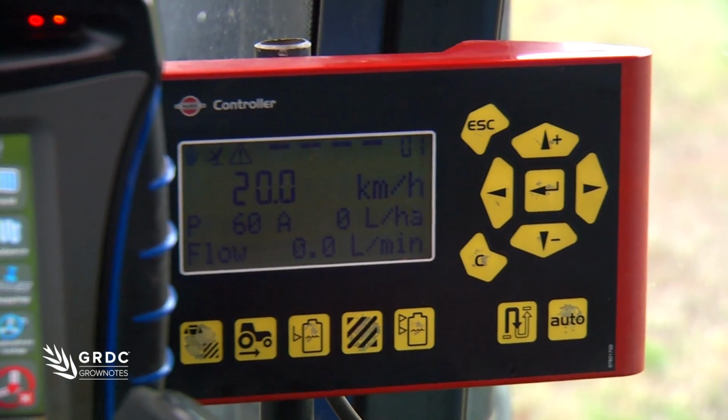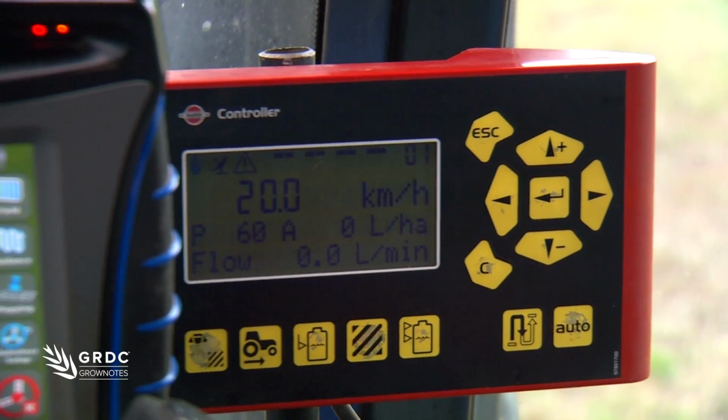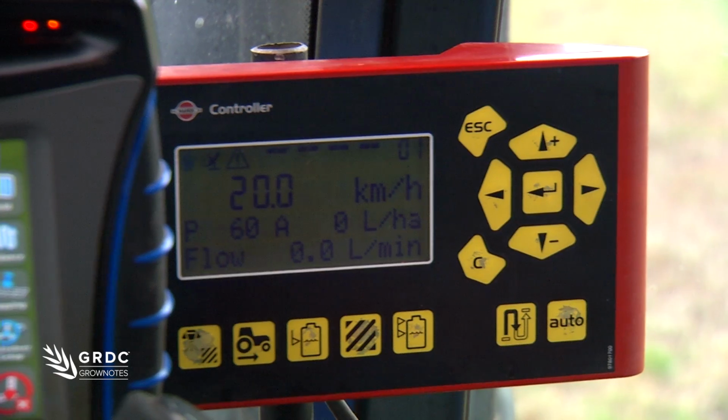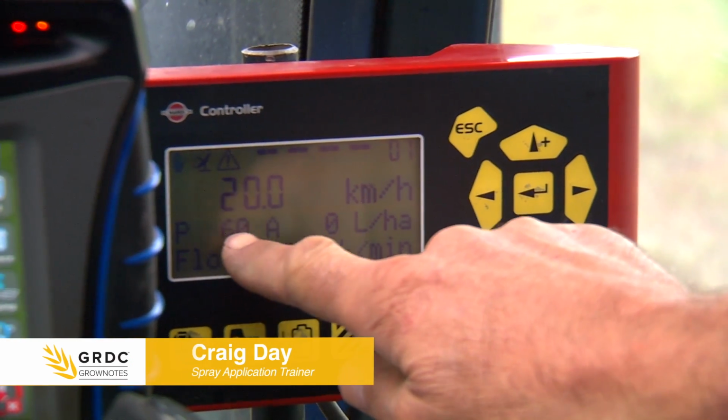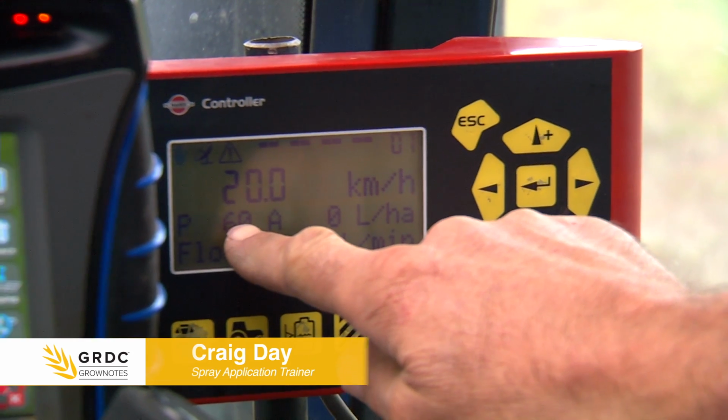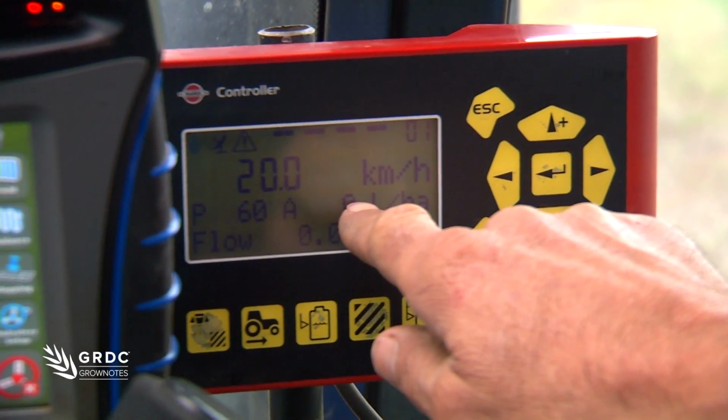Now for the moment of truth. We'll kick this thing into gear and see if it actually is doing what it should be doing. I've actually rearranged the panel here to show us our programmed rate. So that's telling me what application rate I have set. The actual rate will cycle here.